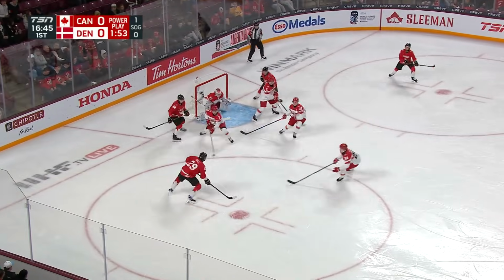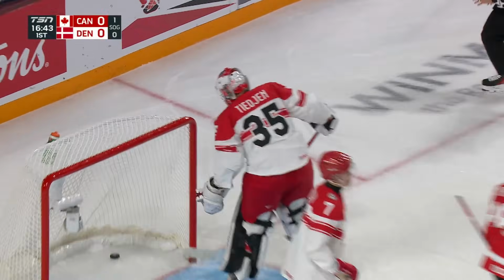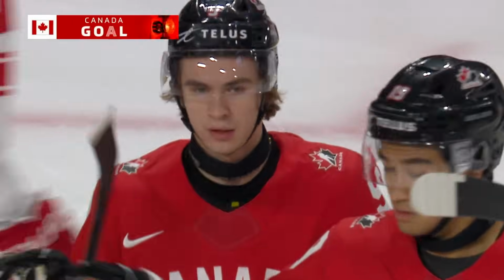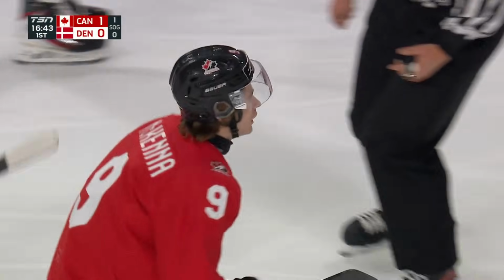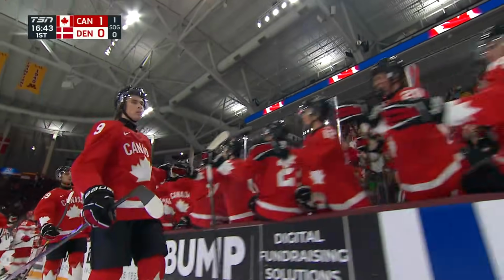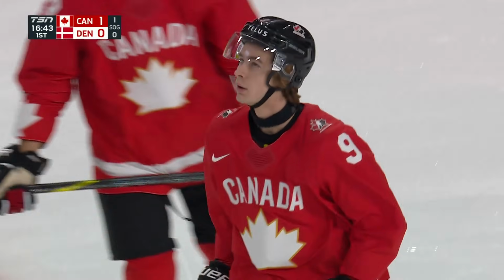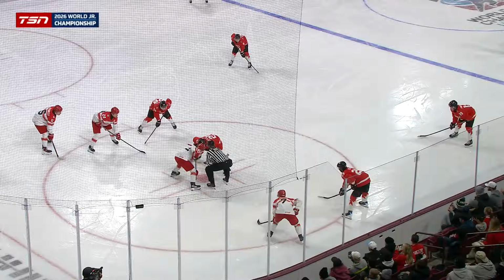Michael Hage feeds that down, takes the return pass, slings it across, score! Fired home by Gavin McKenna. 9 seconds into the power play, Canada's got a 1-0 lead. McKenna gets his first. Another guy who wanted to get one, and he gets it.